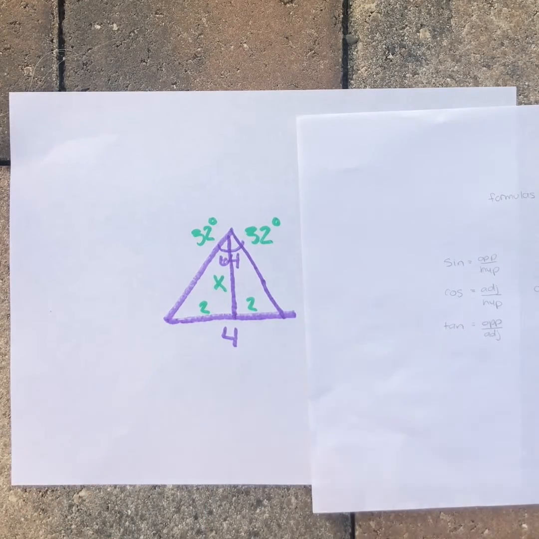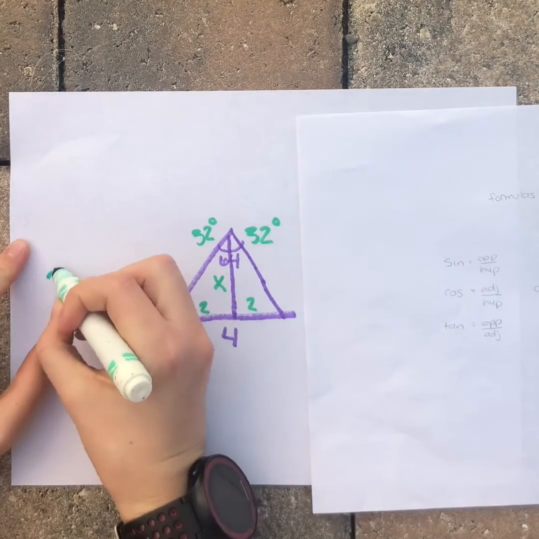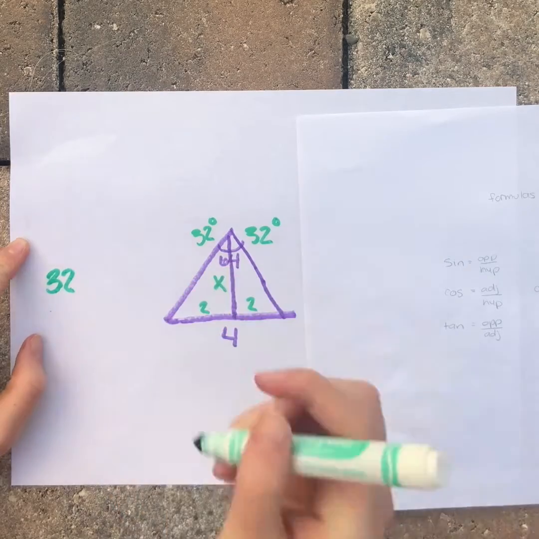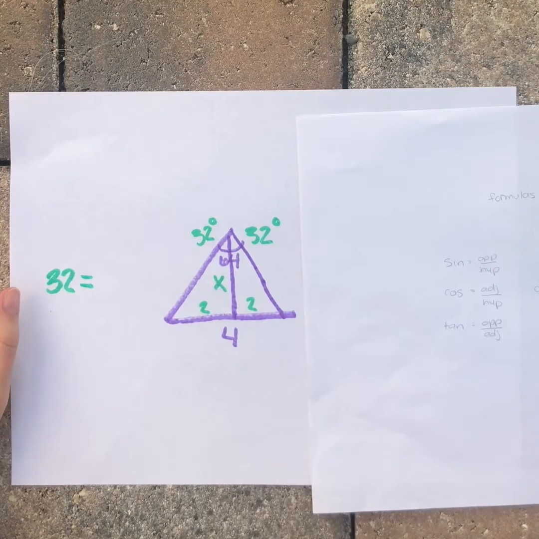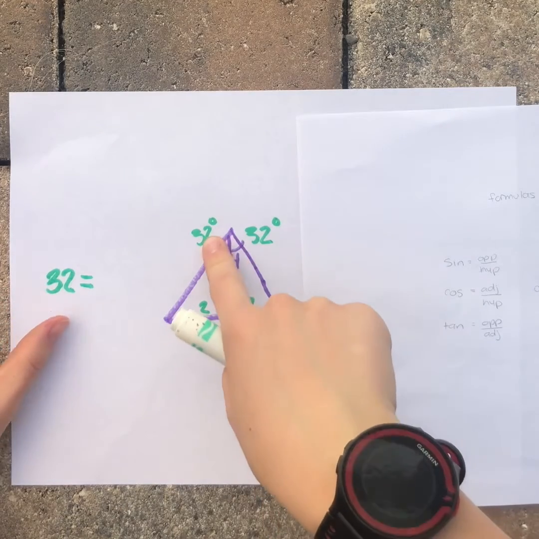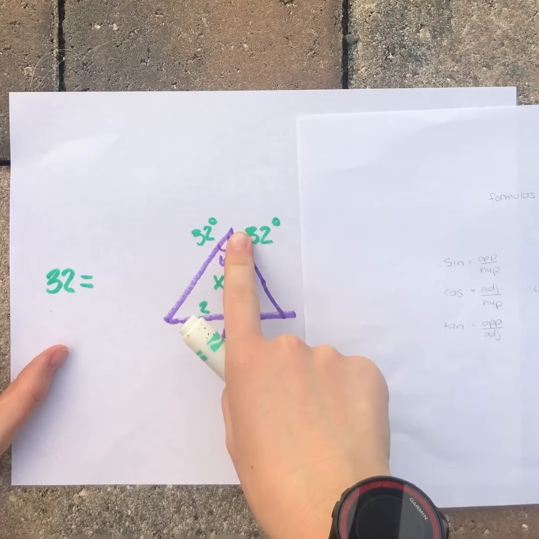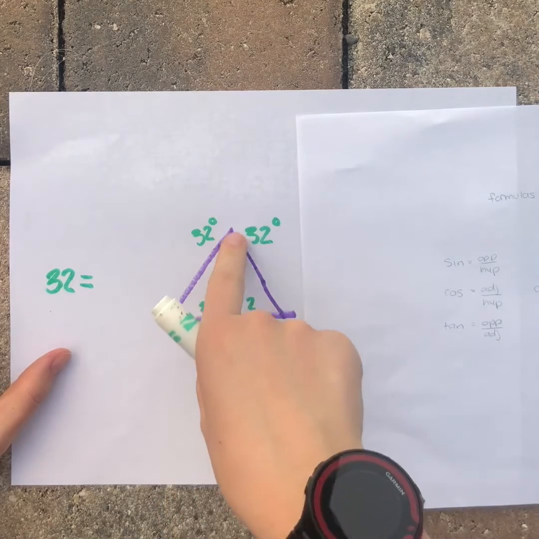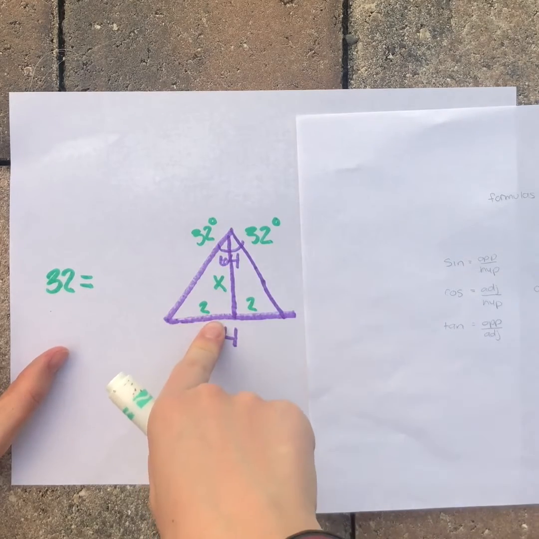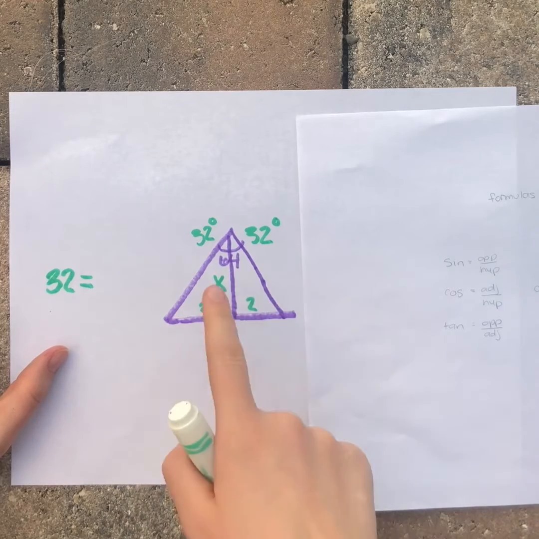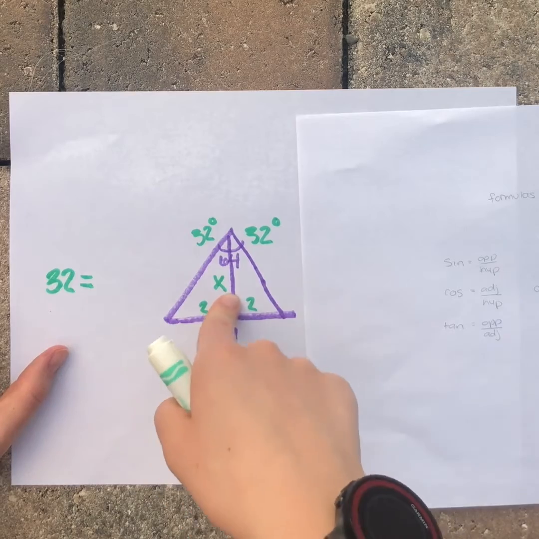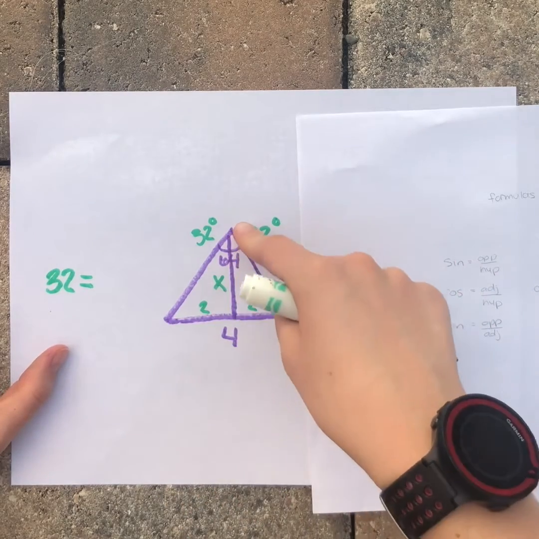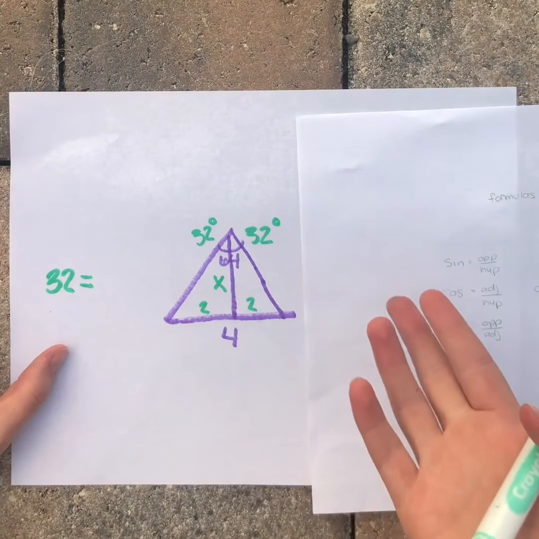Now we know what our angle is, right? So we're gonna put 32 right here. 32 equals, from this angle we know what our opposite is. Opposite is right across, which is 2. Okay, we don't know our adjacent, which is the other length right next to the angle, because it's our height. We don't know what it is, it's x. And we also don't know what our hypotenuse is.